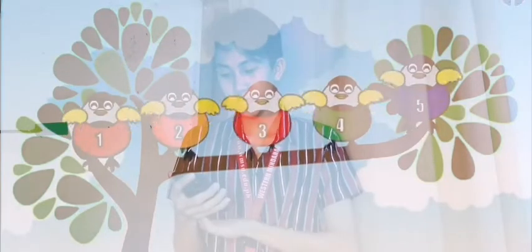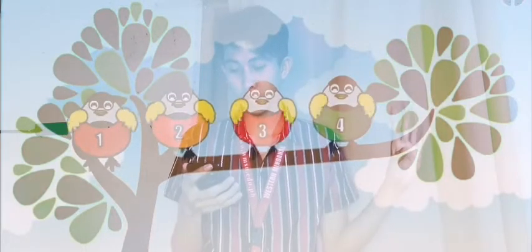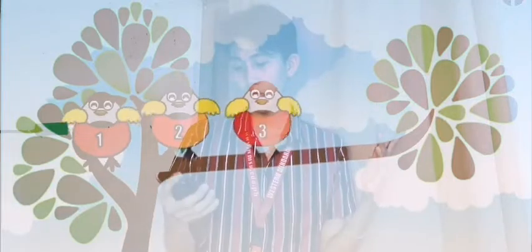Limang chikading na dumapo sa sanga. Umalis ang isa, apat na sila. Umalis ang isa, tatlo na sila.